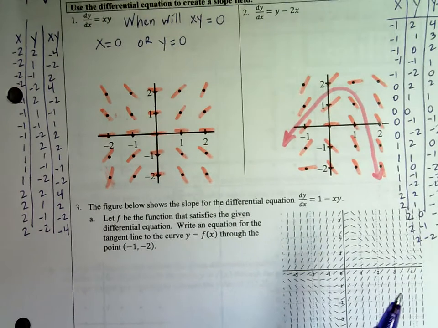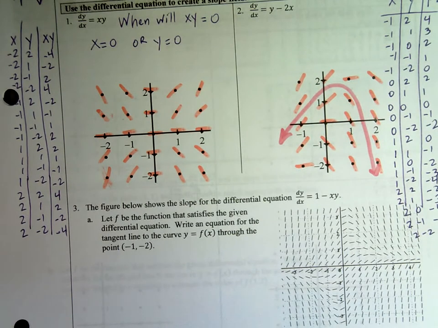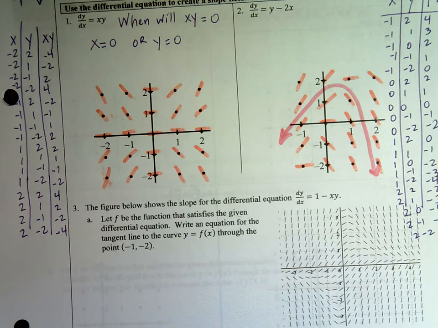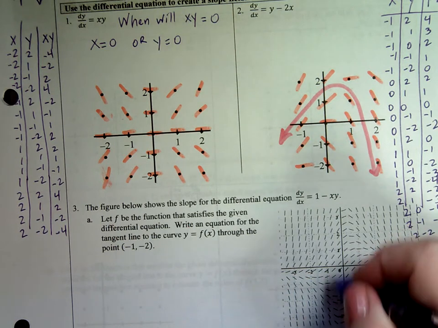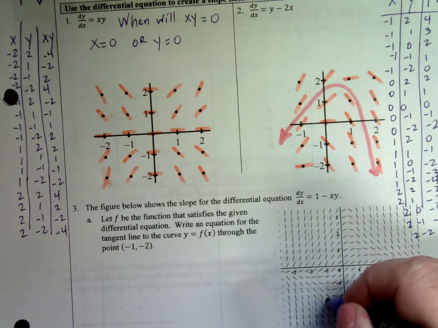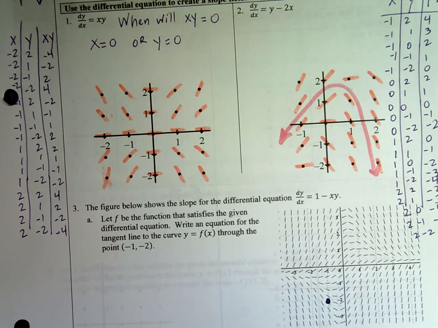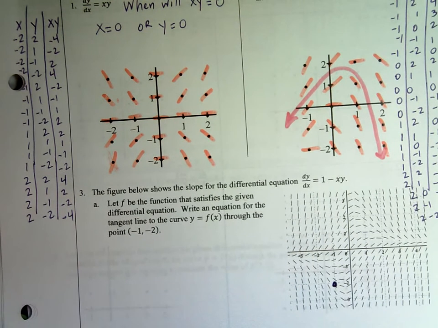Okay, so then the next question says the figure below shows the slope field for the differential equation. Let f be the function that satisfies the given differential equation. Write an equation for the tangent line to the curve through the point negative 1, negative 2. And you're like, that's a whole lot of words. What are they asking me to do? Well, if I go to negative 1, negative 2, I'm down here. That's my coordinate.